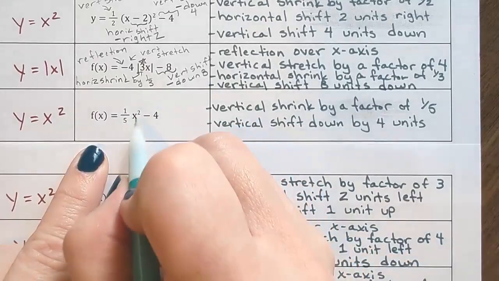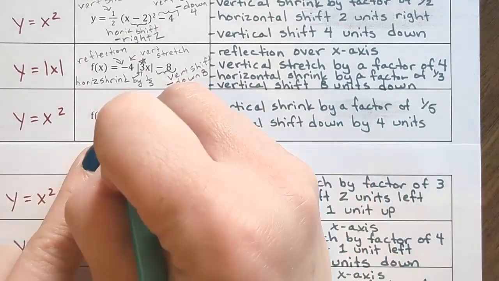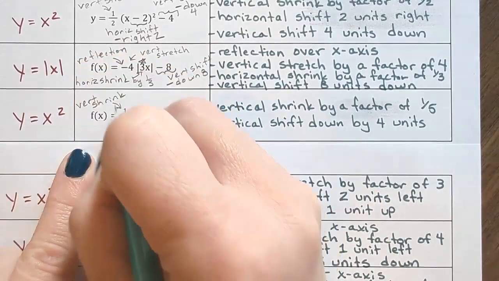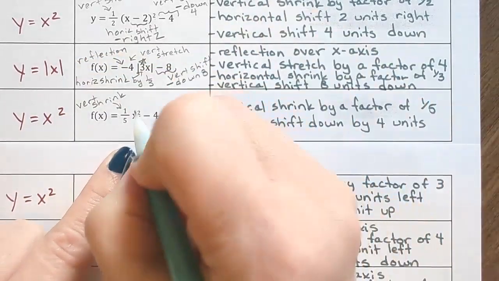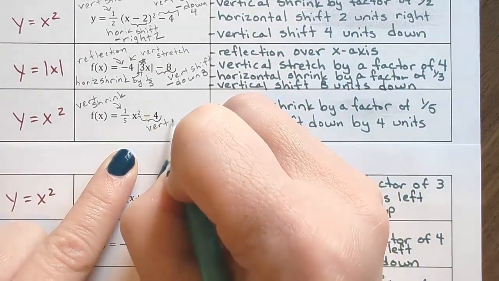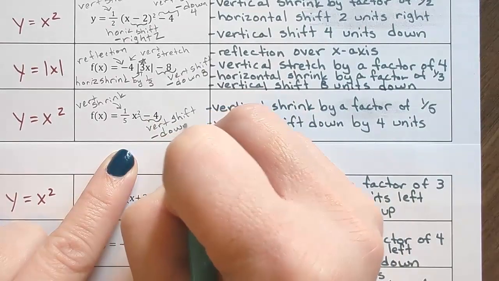All right, here, because of that squared, that's how we know the parent function is y equals x squared. This 1/5 is a vertical shrink. Since it's a fraction, I'm going to call it a shrink. And then here, the -4 is going to be in the y-intercept position, so a vertical shift, and the negative means I'm going to go down 4.